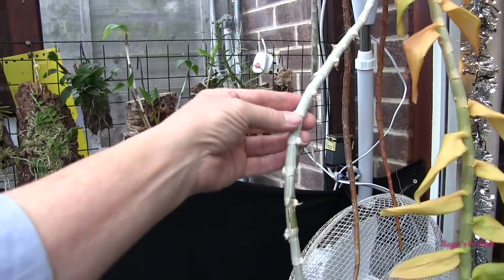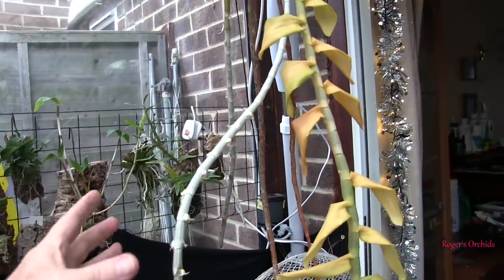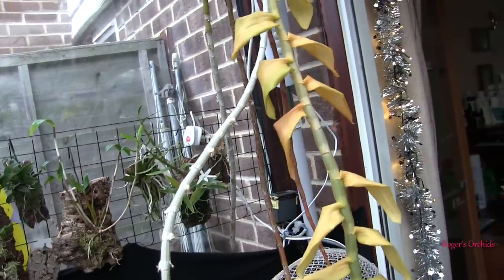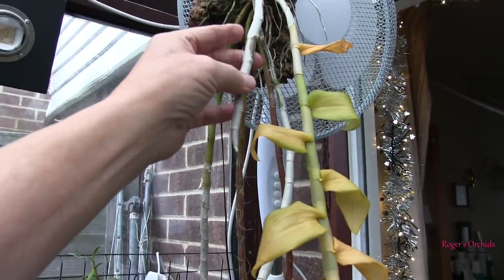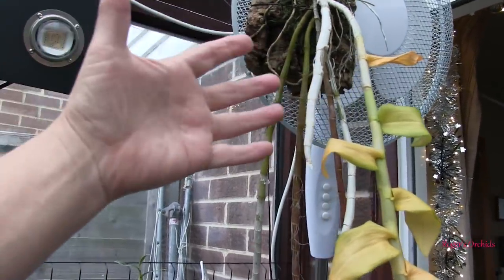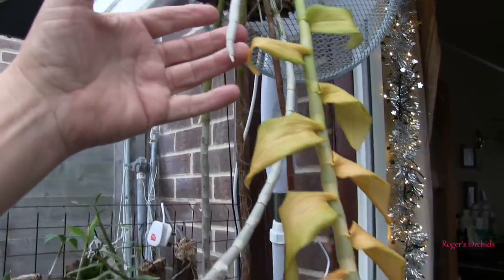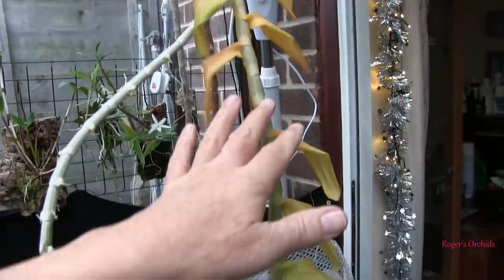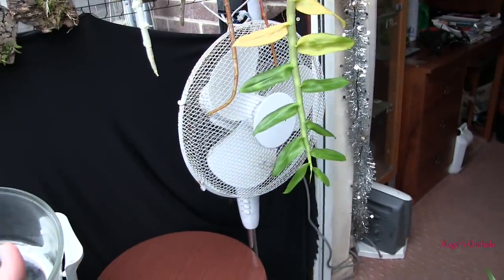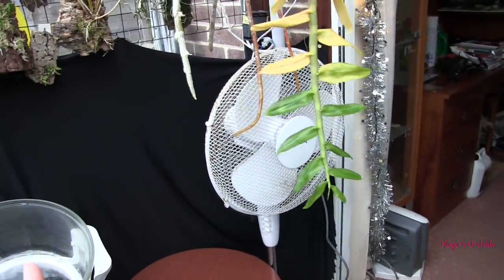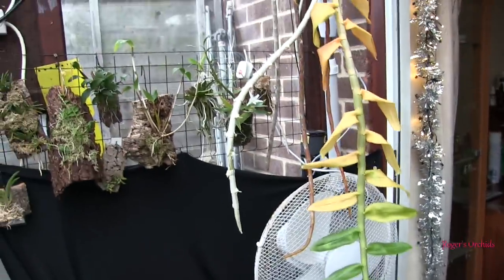And it did bloom successfully, and I was hoping for more this year, but what actually happened was it put up a short cane in the wrong season, basically, so it didn't develop. But then during the growing season it did this, and that's a good long cane. It's as long as anything that plant's ever had before, so I'm pleased with that.